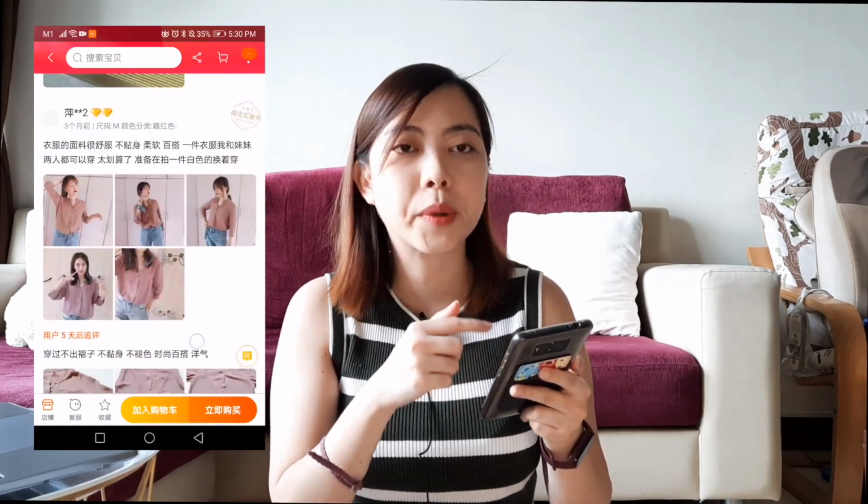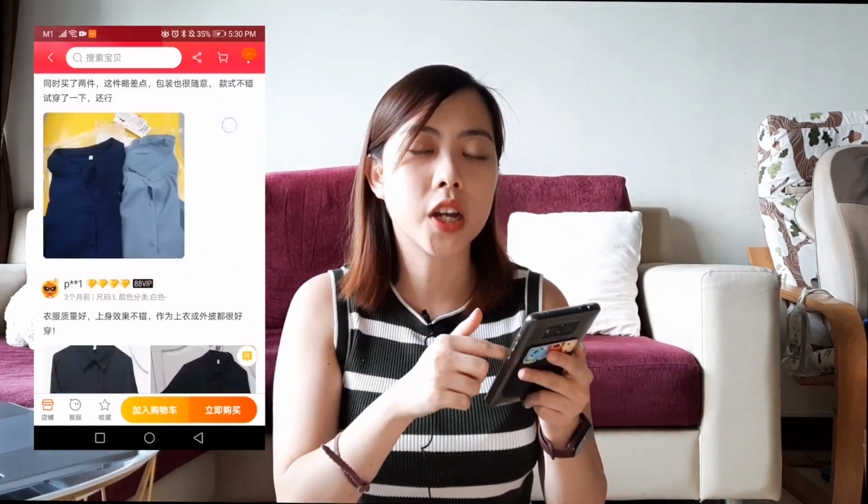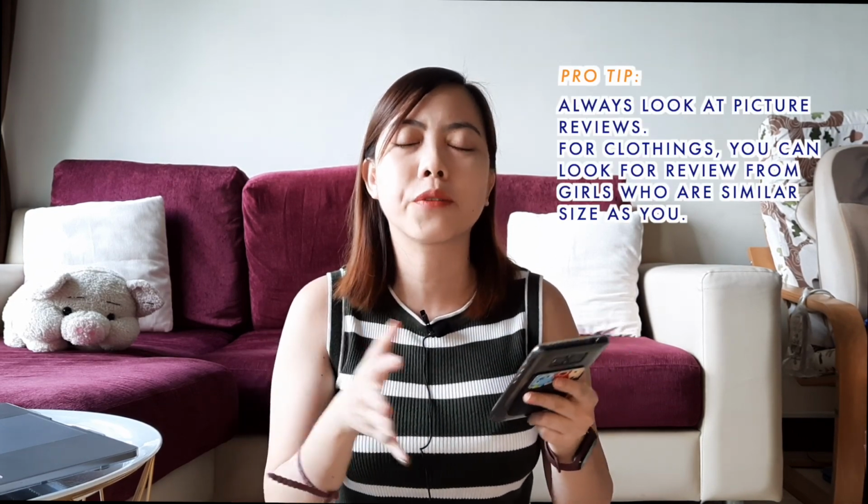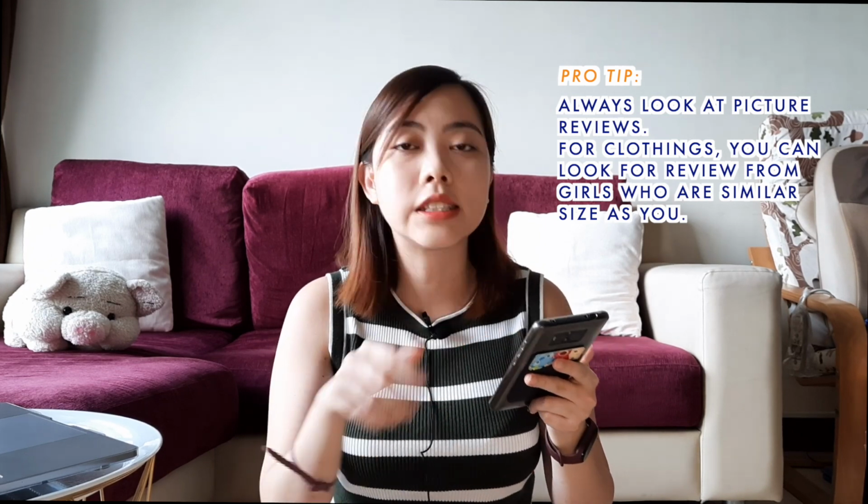So you can see all the picture reviews of people wearing it, the different colors that they bought, the different sizes. And it's also good, especially when you're buying clothes, what I always look for is the picture review and look for the girls who have almost the same sizes as me and see how it looks on them. So roughly they will tell you what's the kind of material, and you can actually see how it looks when it's worn. Of course, it's not 100% accurate, but this is the best that you can get to.